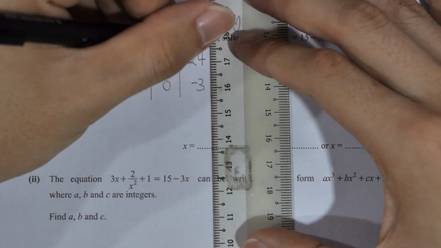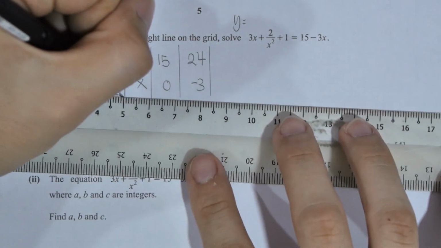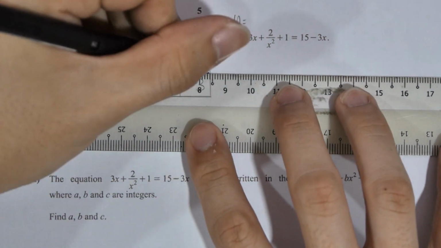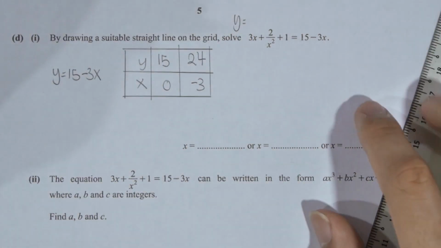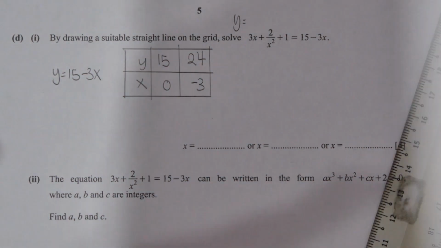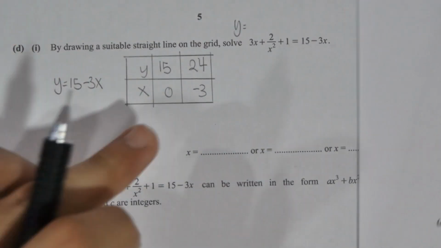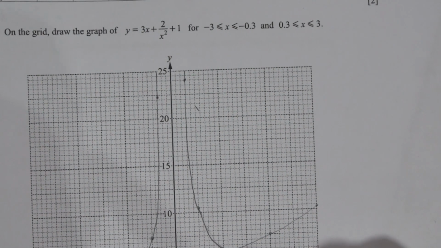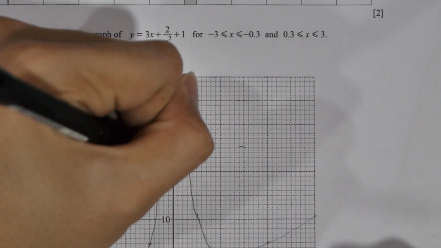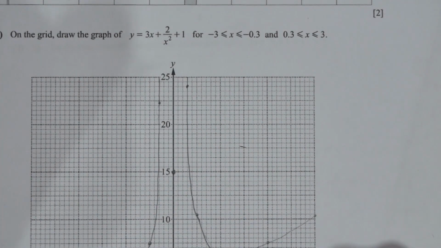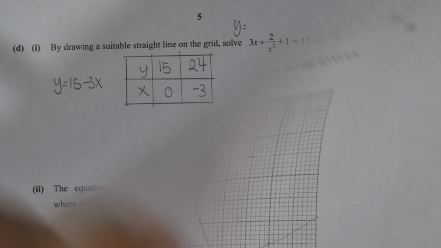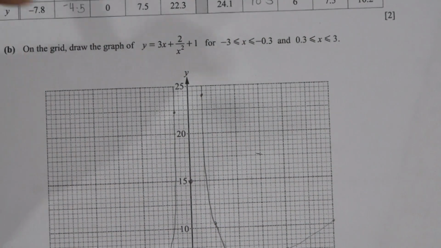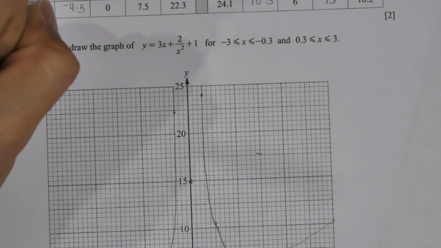Then for the following one, I actually chose -3 for x. Then by running the calculation, I get y equals to 24. So one thing you need to remember is the point that you actually select must be inside the size of the graph that was given, so that it's easier for you to draw it.